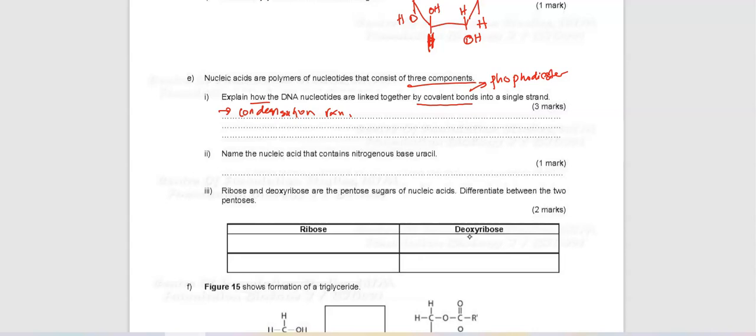will join the phosphate group which is attached to carbon number 5 of the pentose sugar, will form the covalent bond, or will join to the hydroxyl group which is attached to carbon number 3 of the pentose sugar of the next nucleotide. This is to form a phosphodiester bond between the two nucleotides, and the process involves the removal of a water molecule. So those are the answers that you could write down.